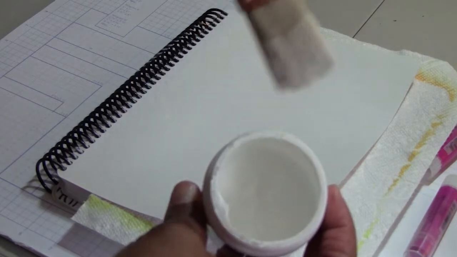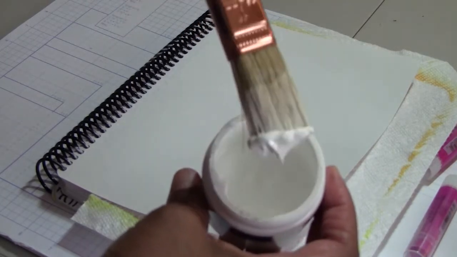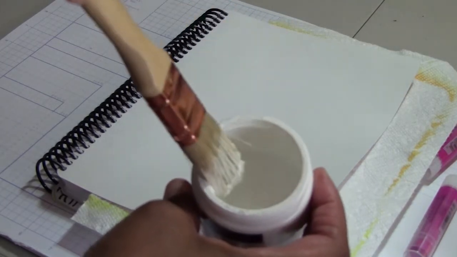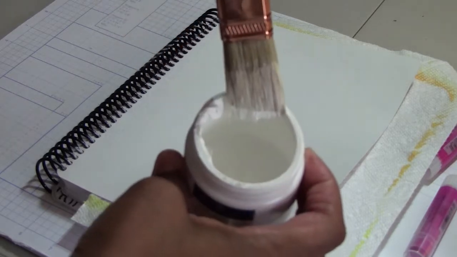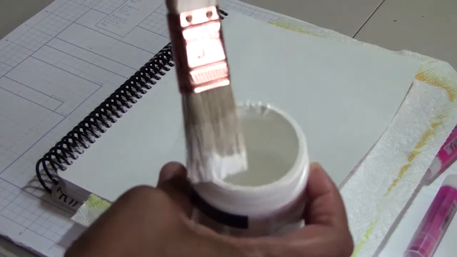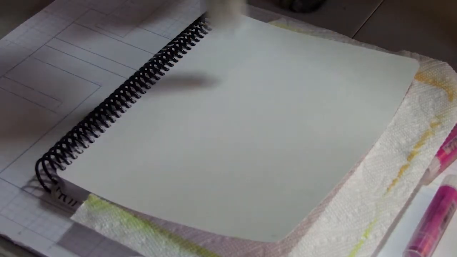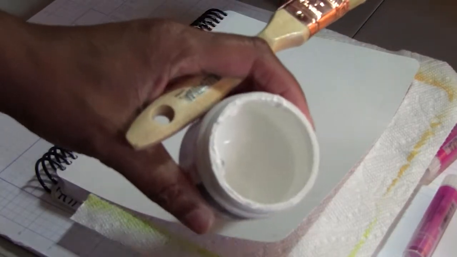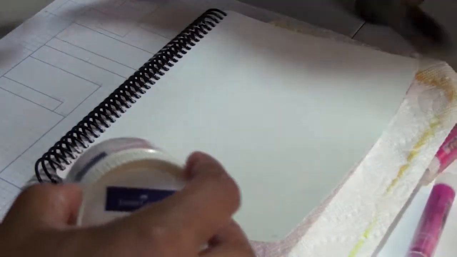It's like a kind of that kind of consistency, not like a paste, but a little bit thinner than a paste. But what you do is you want to just brush over your page, and I've already done that, prepped it for you. But that's what you want to do first, and you want to leave it dry. And it takes, I don't know, maybe 15 minutes before the page is fully dry. So I'm going to set this aside.